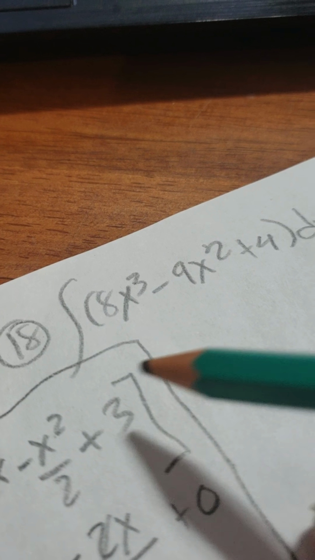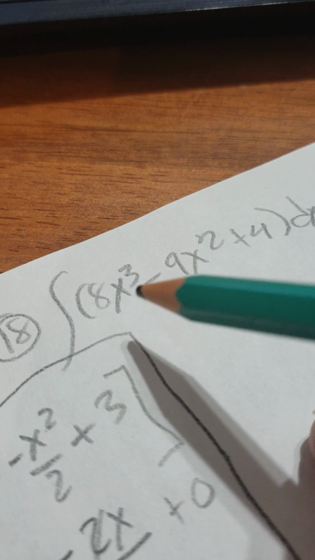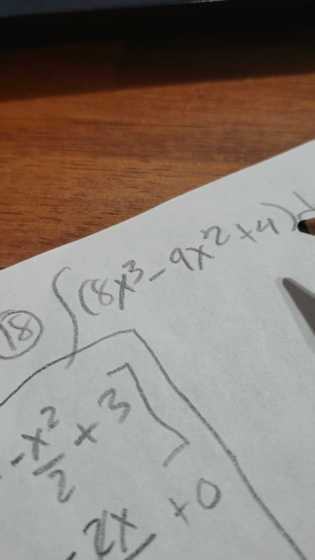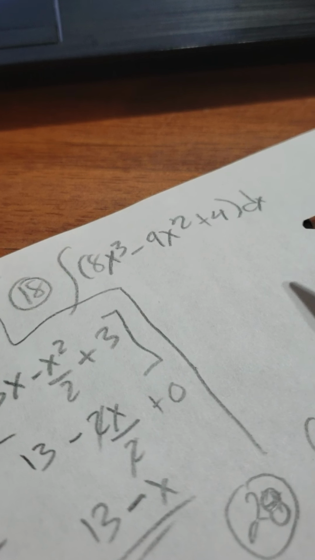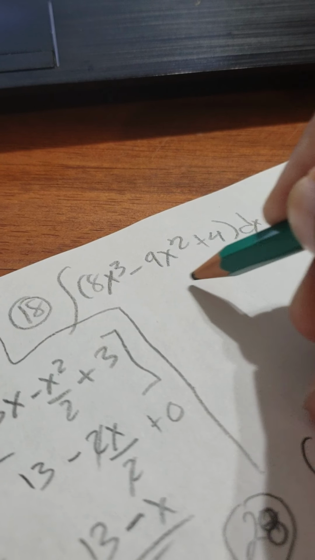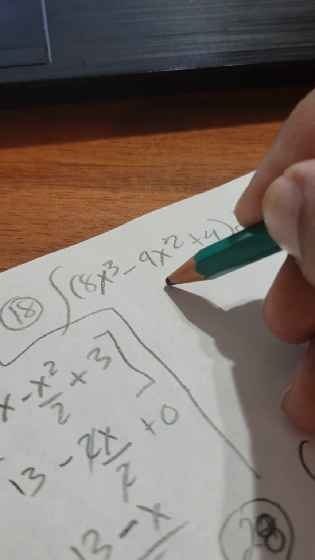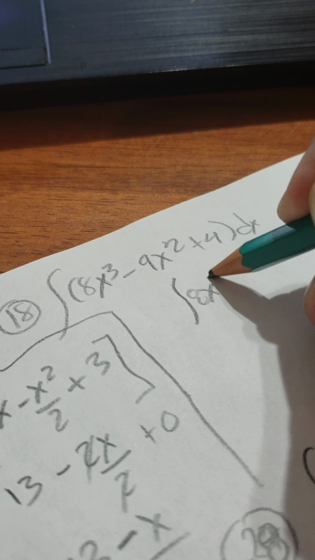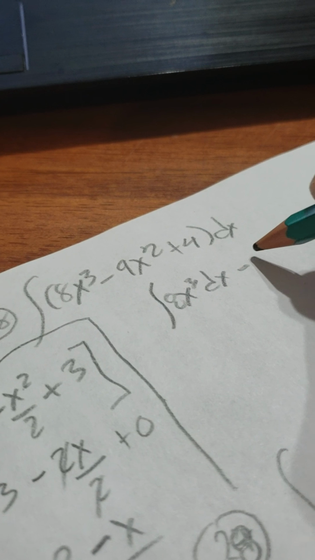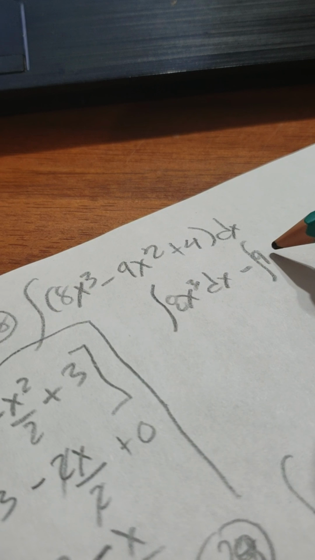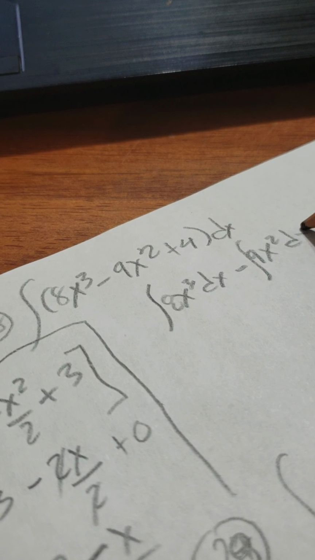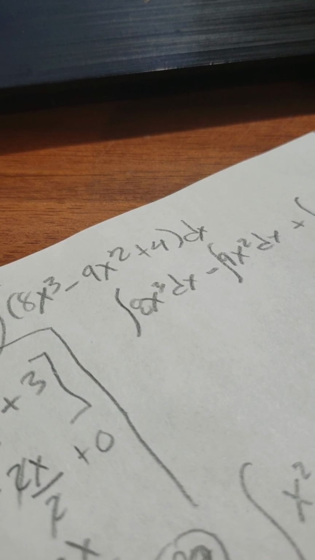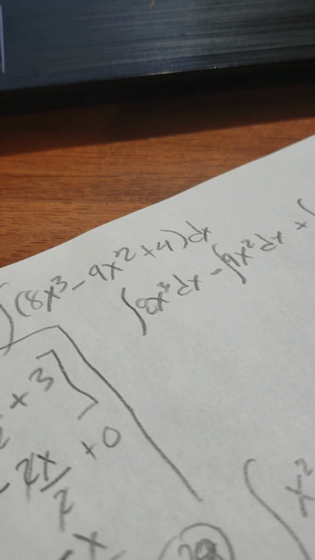Here we have the integral of 8x to the third power minus 9x to the second power plus 4, dx. Now, we may divide this again. It will be the integral of 8x to the third power dx minus the integral of 9x to the second power dx plus the integral of 4 dx.